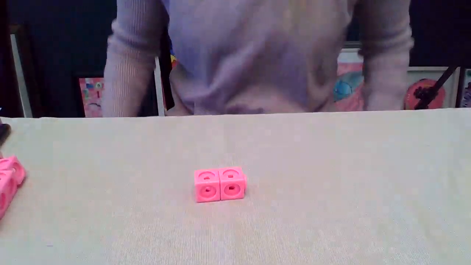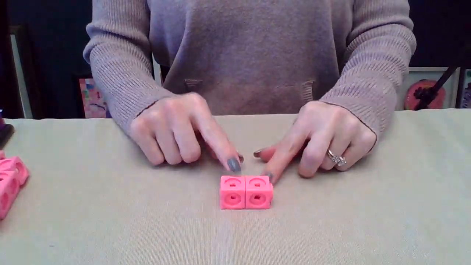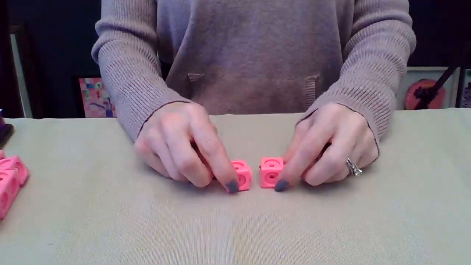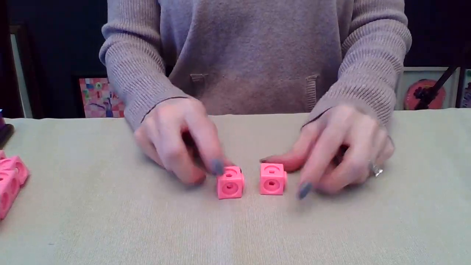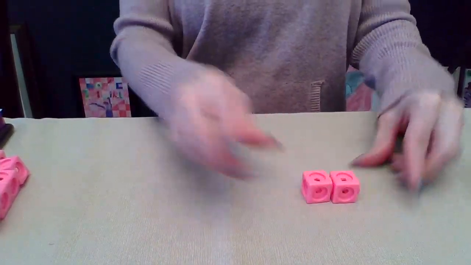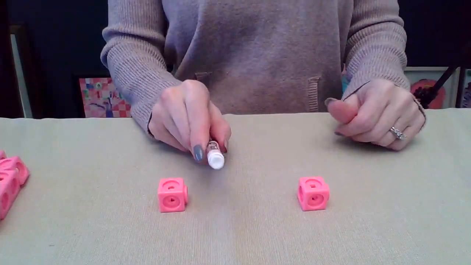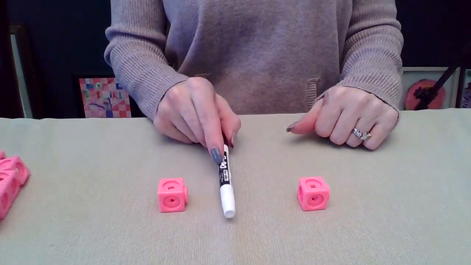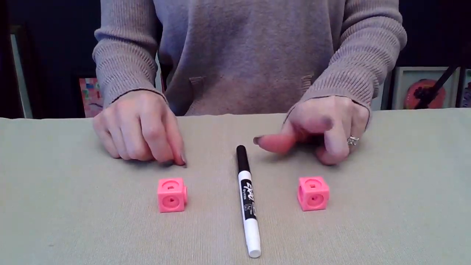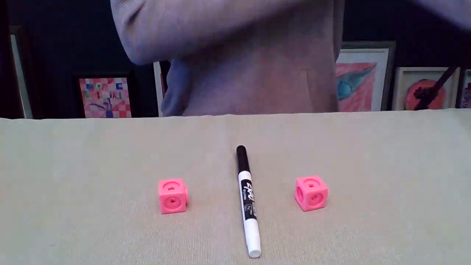Okay, so I have 2 cubes. We want to figure out what numbers make 2. So if I break these apart, the only way that I can make 2 is 1 plus 1, or 2 plus nothing. Okay, I'm going to use this marker as a break apart stick. You could use your pencil if you wanted to separate them. So to make 2, 1 plus 1 makes 2.